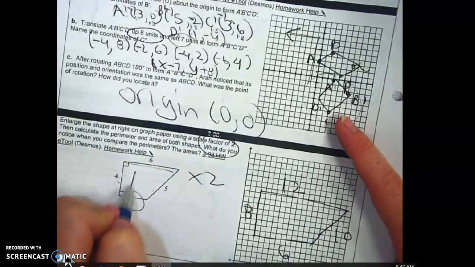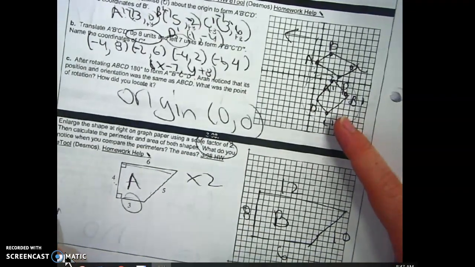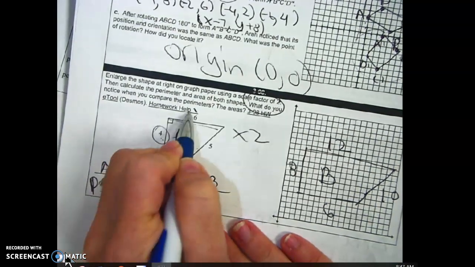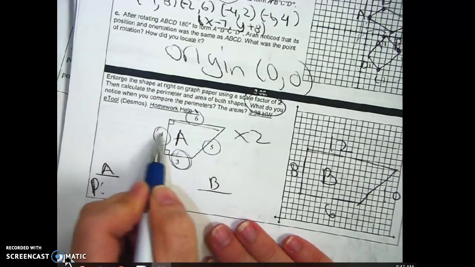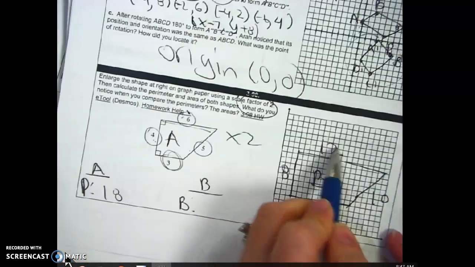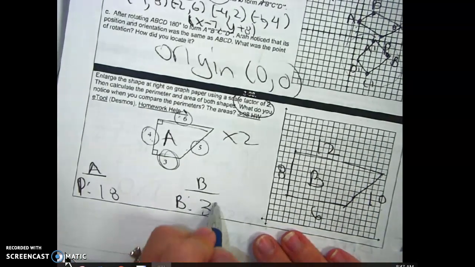Calculate the perimeter and the area. So I'll say that's A and that's B. If I'm going to do the perimeter, it's adding all sides. 4 plus 6 plus 5 plus 3: 10, 15, 18. B is 8, 20, 30, 36.